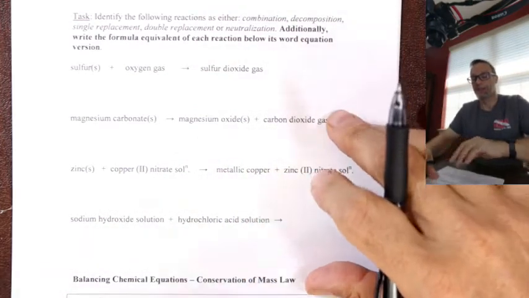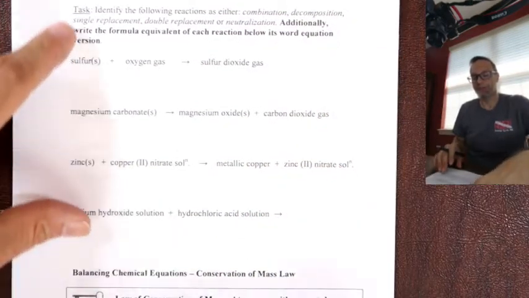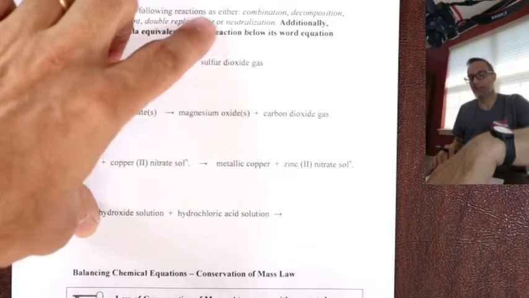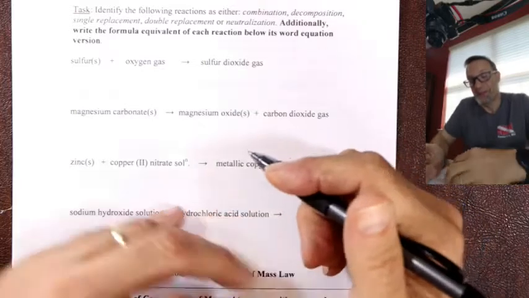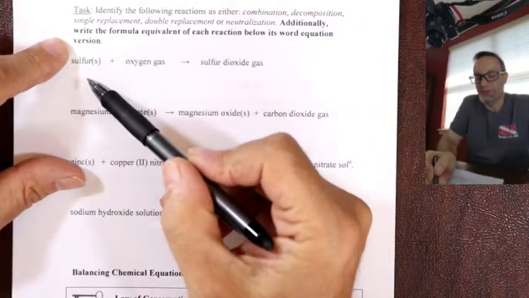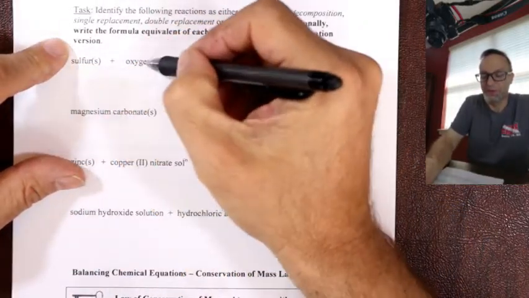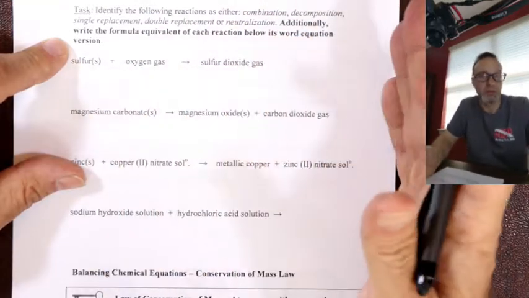So let's look at this one, all right? So let's make these very simple reactions. They're probably going to balance themselves because I chose simple ones, all right? But we'll see. Okay, so first things first, turn names to formulas. And then, once we've got them there, just tell me what kind of reaction that is.